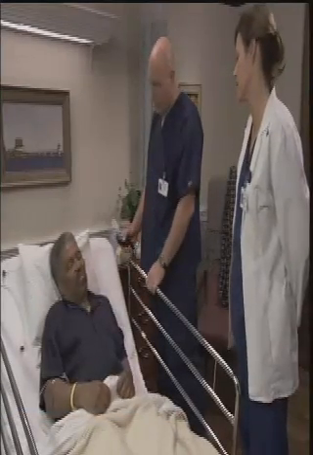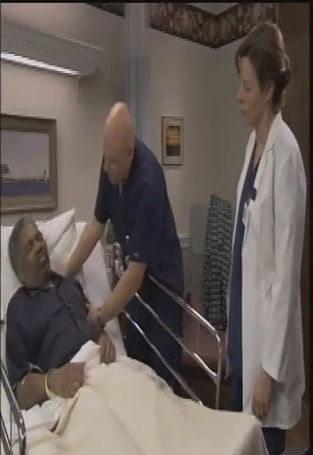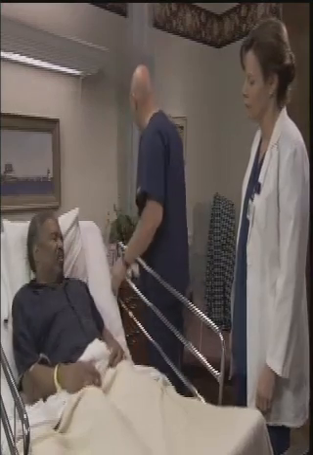Raise the bed to a comfortable working height. As part of your attention to safety, make sure the person has been positioned comfortably and is in proper body alignment.